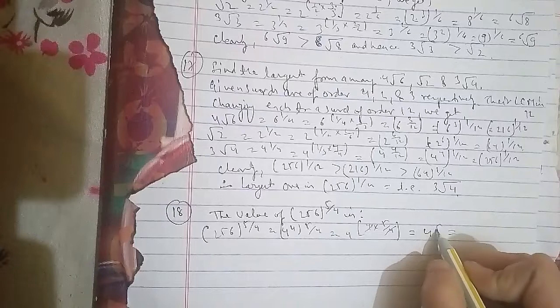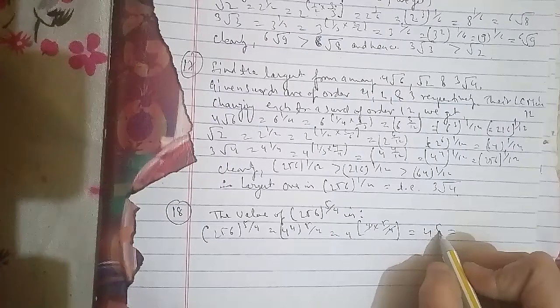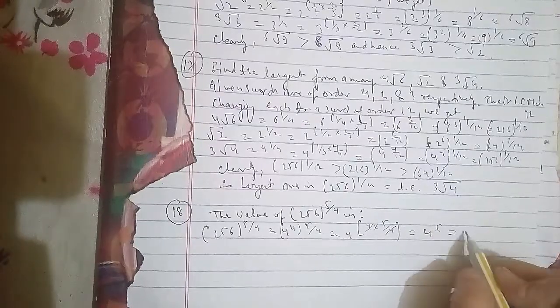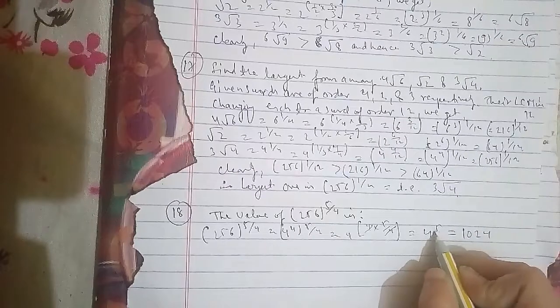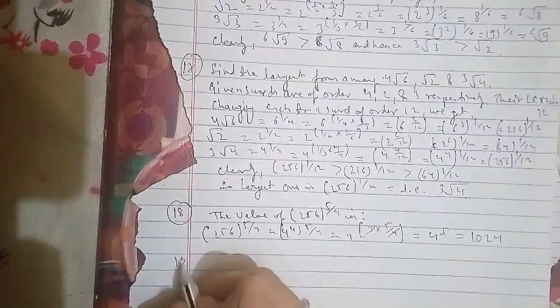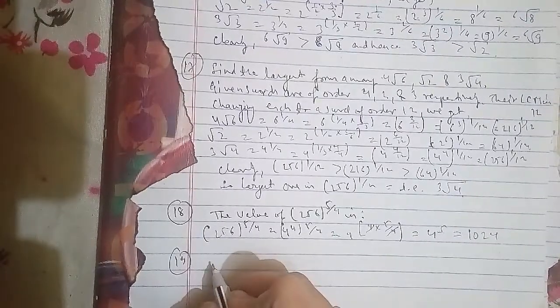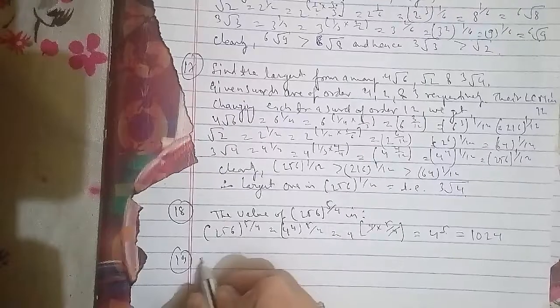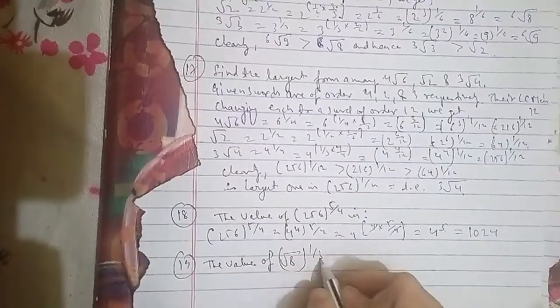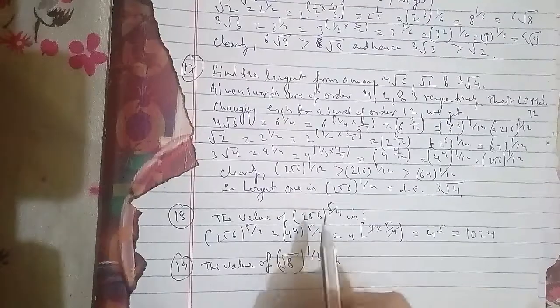We'll go ahead for the same, which is under root 8 power 1 by 3 is equals to 8 power 1 by 2 into 1 by 3 equals to 8 power 1 by 6, that is 2 power 3 power 1 by 6, which is equals to 2 power 3 into 1 by 6. 3 1s are 3, 3 2s are 6, so it will be 2 power 1 by 2, and that is equals to under root 2. So that will be the right answer for this particular question as well.